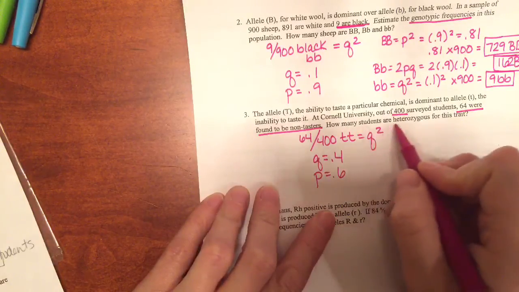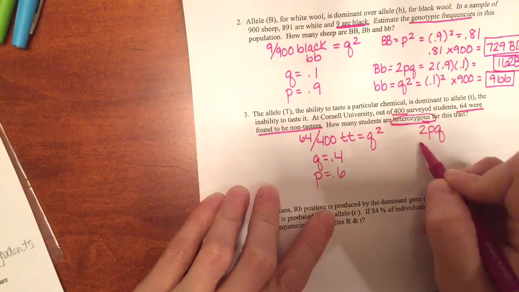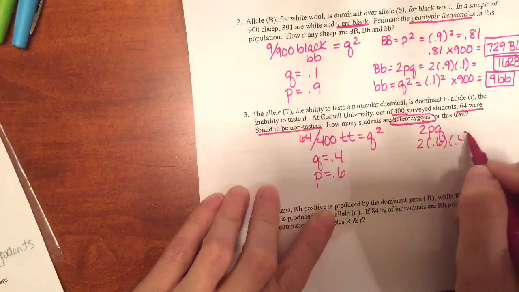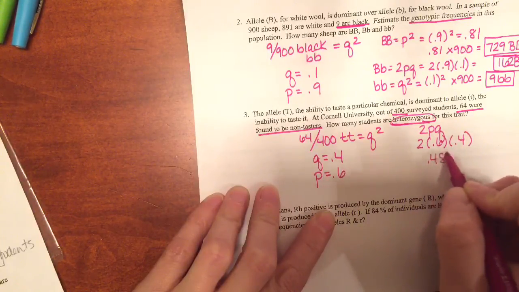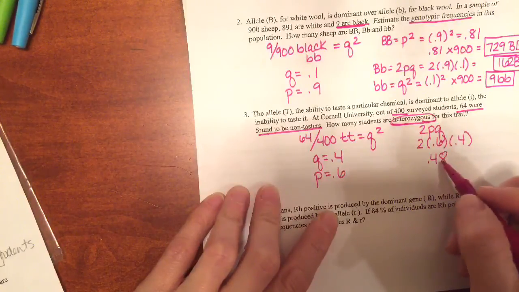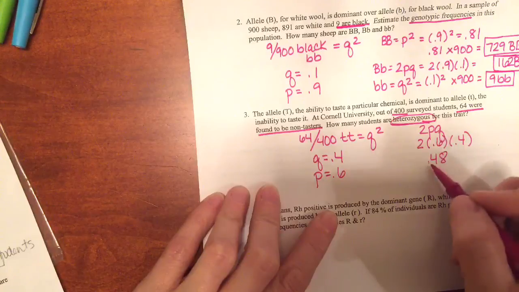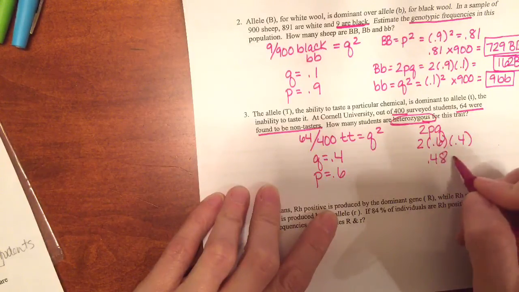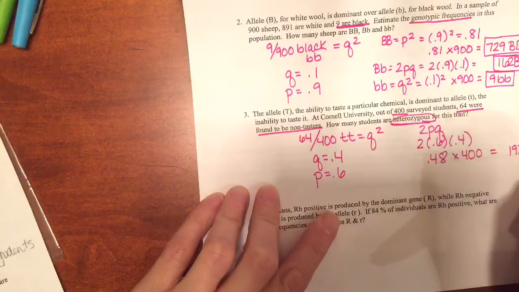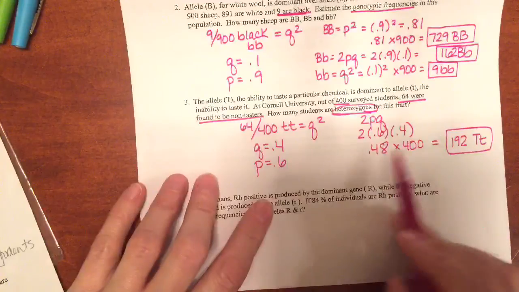So then it's asking you how many students are heterozygous, so that's 2pq, so we take 2 times 0.6 times 0.4, and we get 0.48, but it's asking you how many students. So what this is, that's the frequency, and so you have 400 students, and 48% of them are going to be heterozygous, so we take 0.48 and multiply it by 400, and you should get 192 that are heterozygous students. 192.